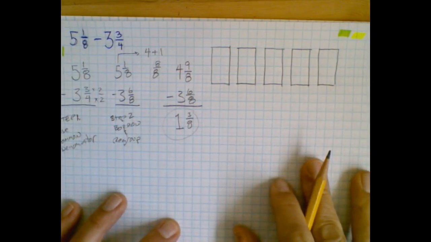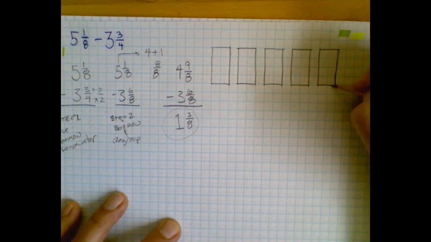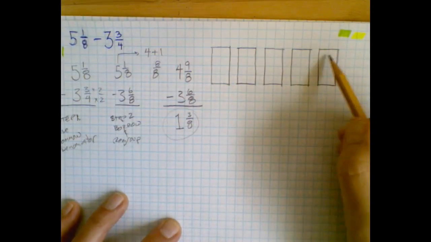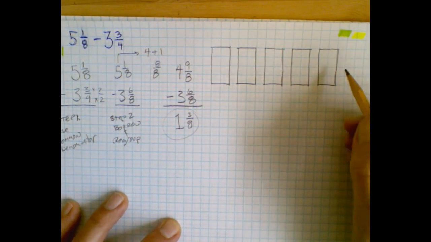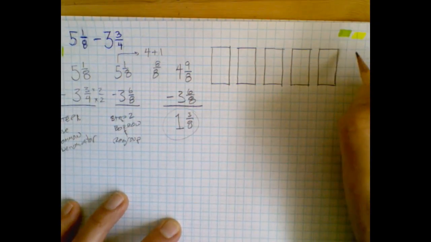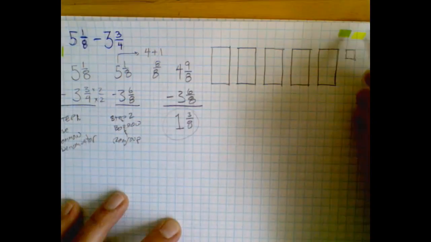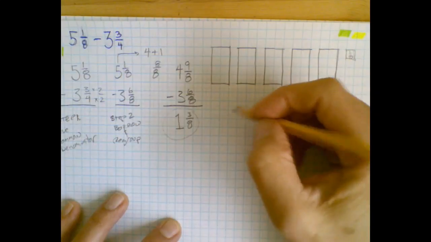And 1/8. Notice, conveniently, on purpose, I drew these values: 1, 2, 3, 4, 5. You can see here that each one of these boxes is broken up into 1, 2, 3, 4, 5, 6, 7, 8 equal sized parts. So I'm going to need one little tiny piece here to represent 1/8. So here's 5 and 1/8, with a little 1/8 piece. And I'm going to subtract 3.